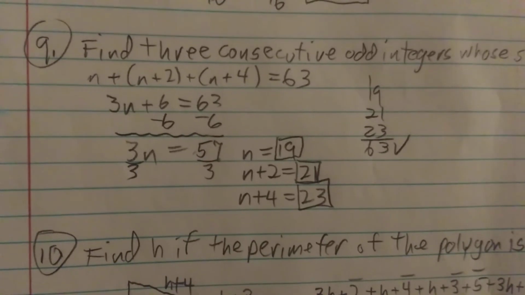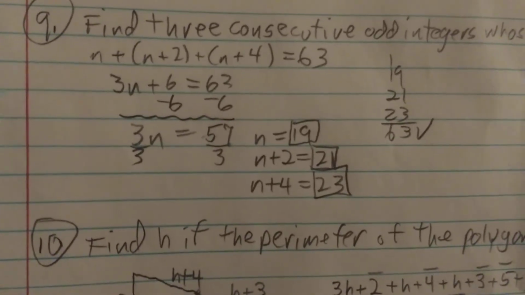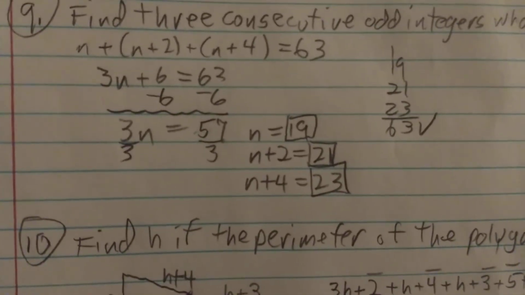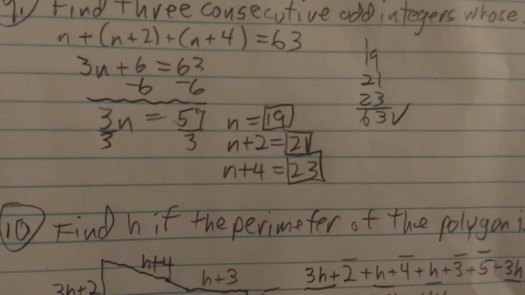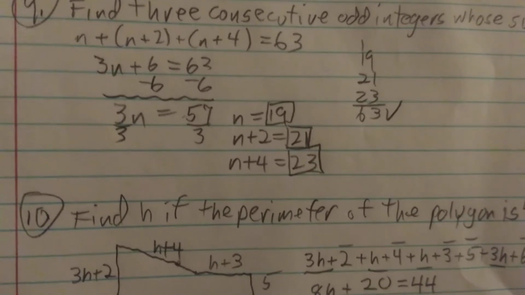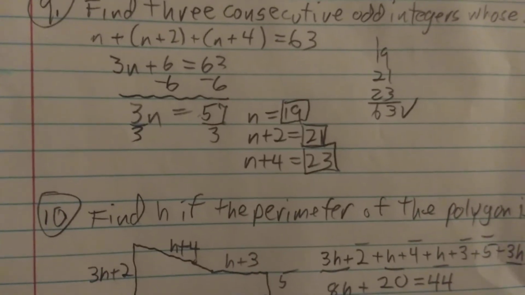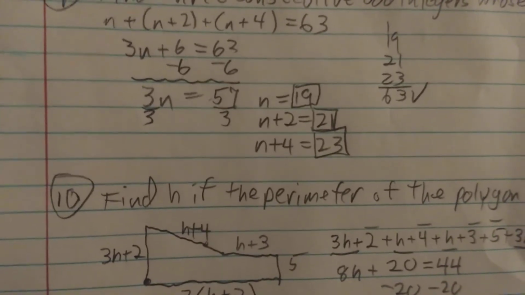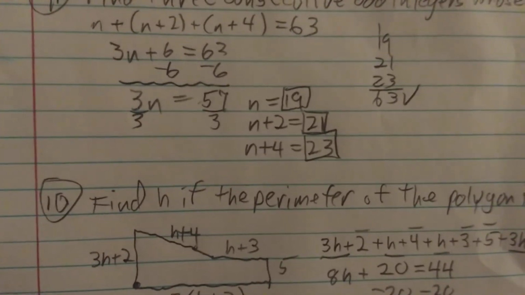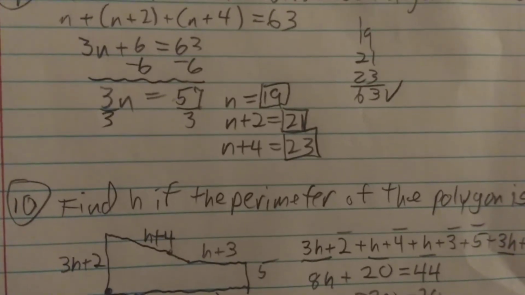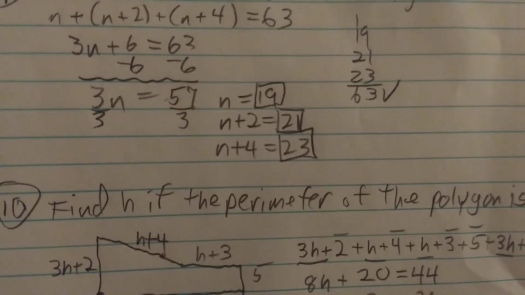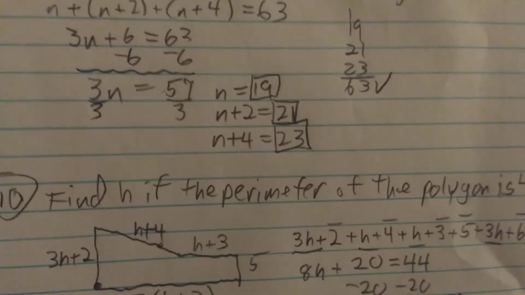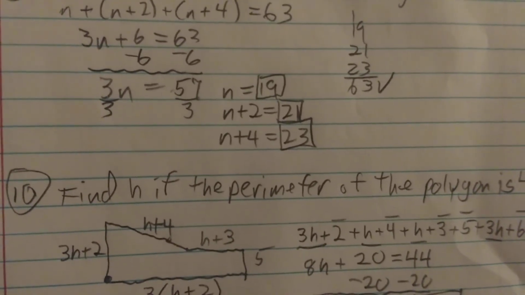Now adding up the n's, we have 3n, adding the 2 plus 4 is 6, equals 63. Subtracting 6 from both sides, we end up with 3n equals 57. Dividing both sides by 3, we end up with n equals 19. 2 more is 21, and 2 more is 23. So the 3 consecutive odd integers are 19, 21, and 23, and they do check. 9 plus 1 plus 3 is 13, carry the 1. 1 plus 1 plus 2 plus 2 is 6, 63.